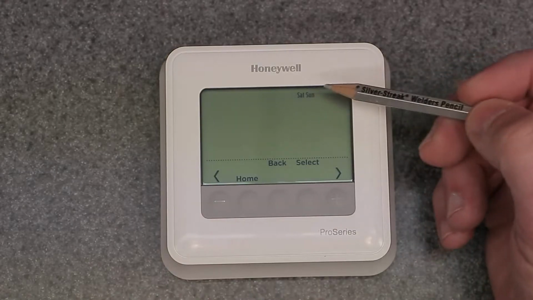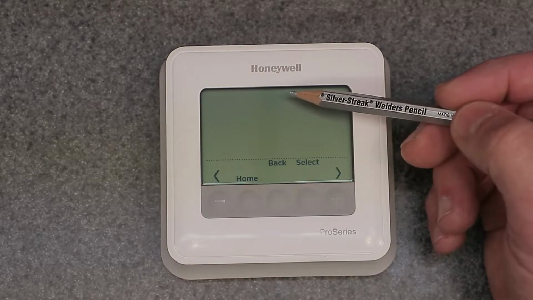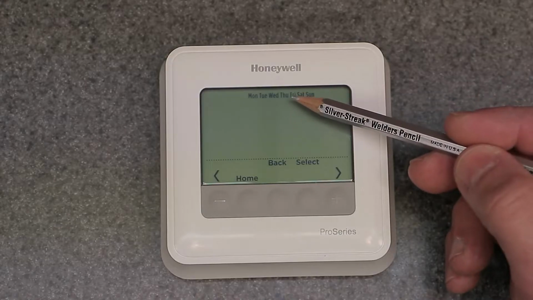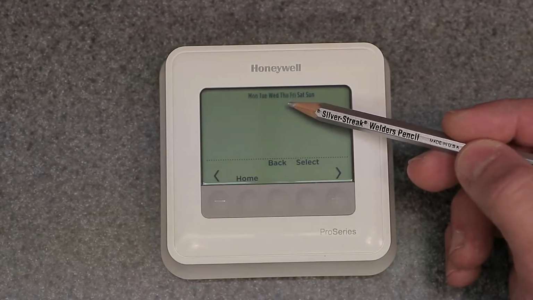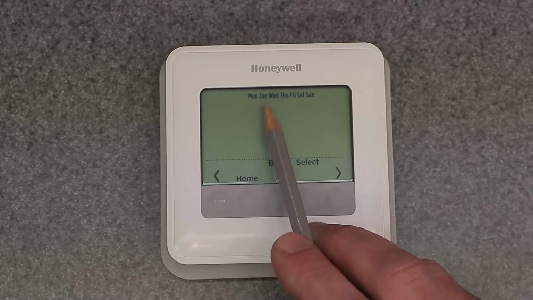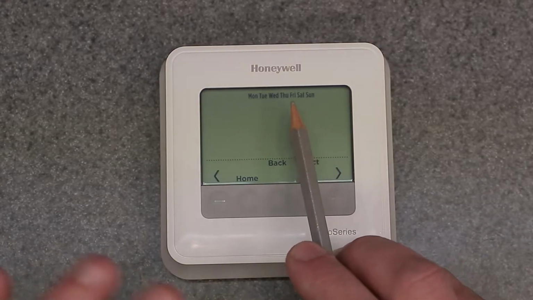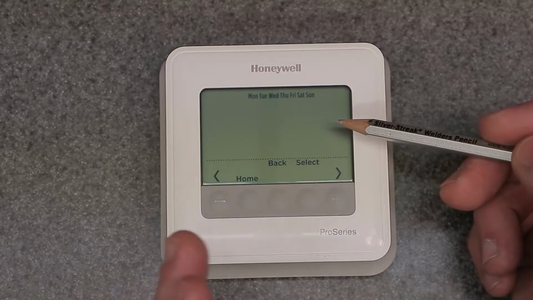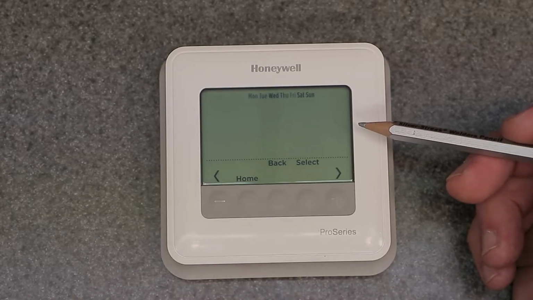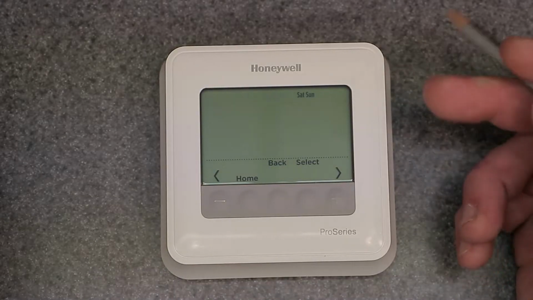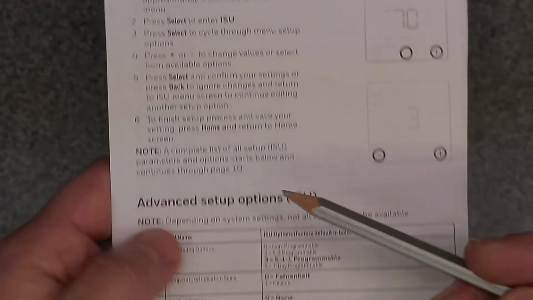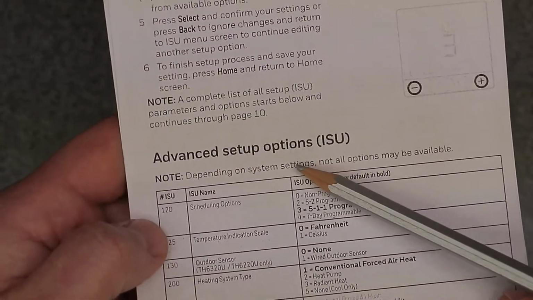Hit select. Now we can actually cycle through the days, because you can see them highlighting there. They're flashing. So now this is doing a 5/2 schedule. There's different ways of setting this up, formatting each day separately. So that's covered in my part 1 video, and that's going to be the advanced setup options here.